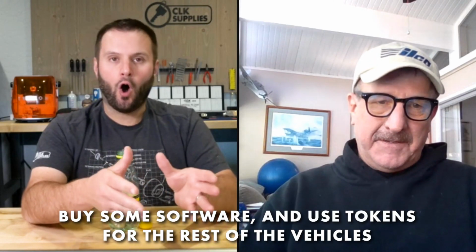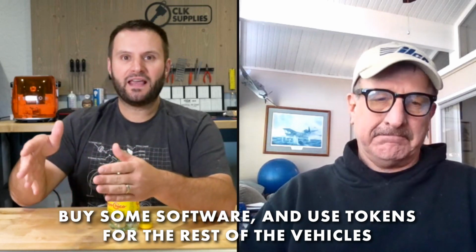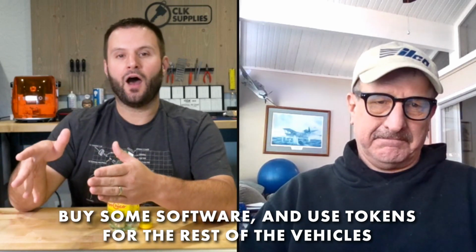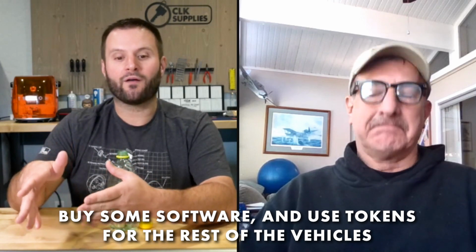Something that's unique about the Smart Pro is that a lot of people don't like tokens, right? Like we've talked about before, the concept of the token is not always very well received. So with that being said, if someone wants to buy software, maybe because they do a lot of Fords in their area, they can buy the Ford software that they're always using, and then they can use tokens for the other vehicles that they don't own the software for.